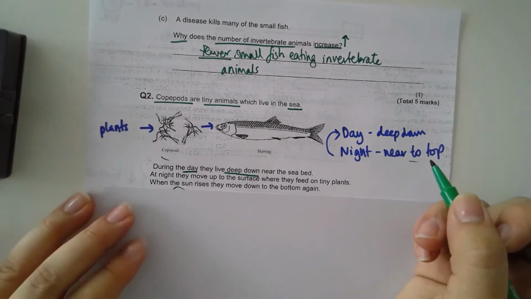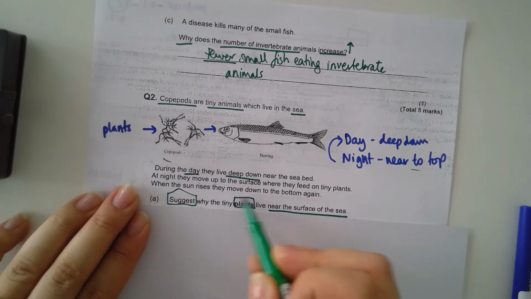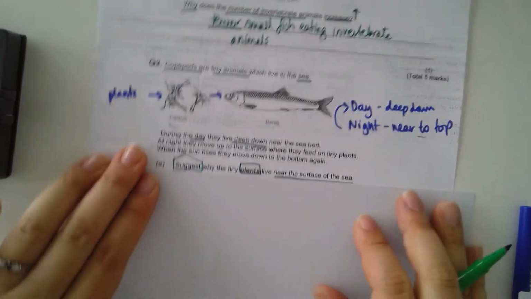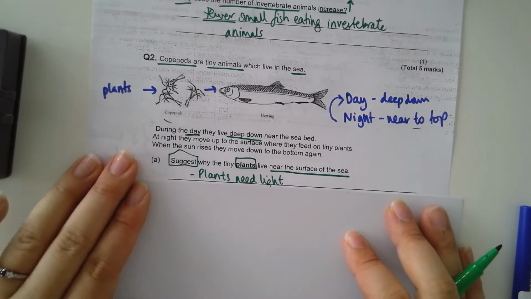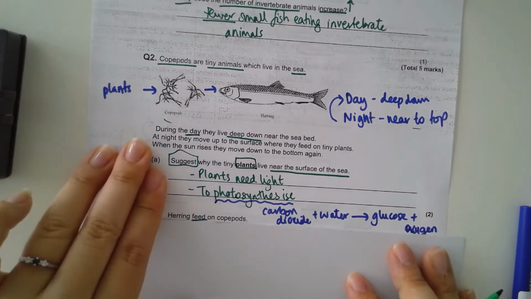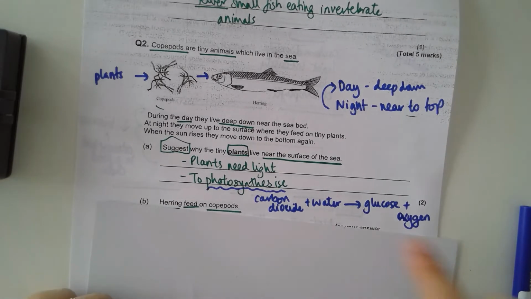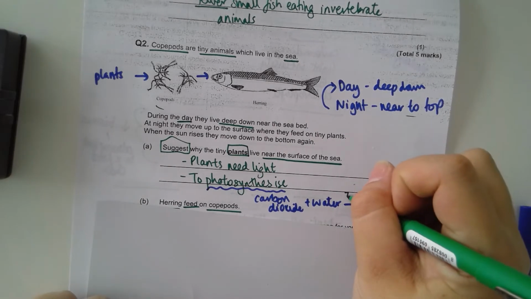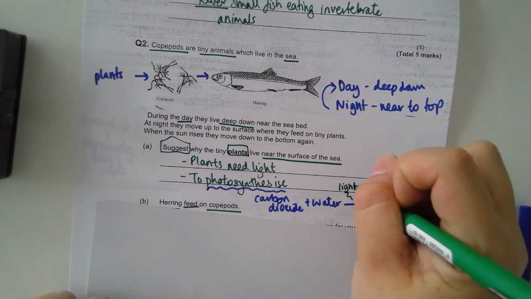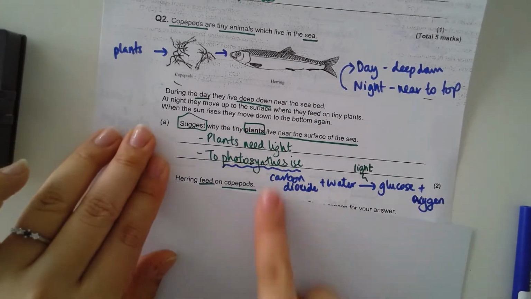So you're thinking to yourself, why are they going to need the tiny plants? Why do the tiny plants live near the surface of the sea? Well, plants need light, and as we know, they need light to be able to photosynthesize. To remind you, I've written in the equation here: carbon dioxide plus water changes into glucose plus oxygen. This is such an important equation that you need to remember. The key thing is, on top of the arrow, we write light, because it's important that we have it to catalyze this process.